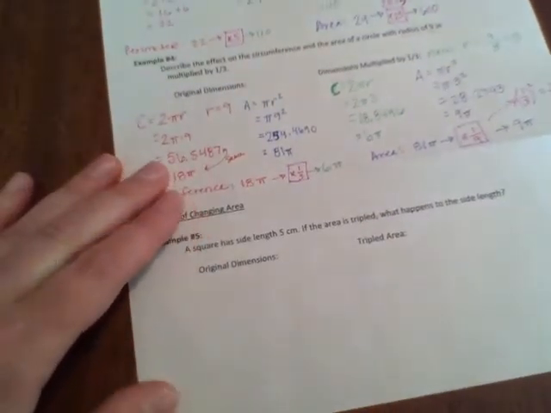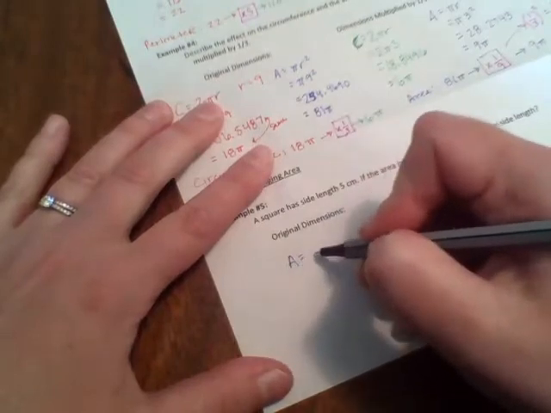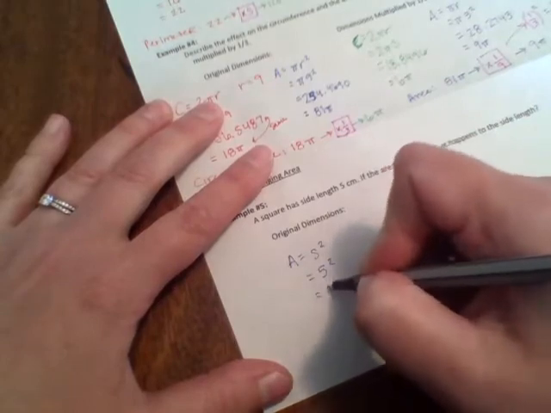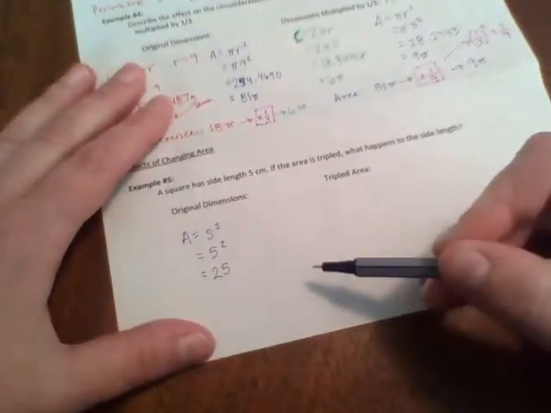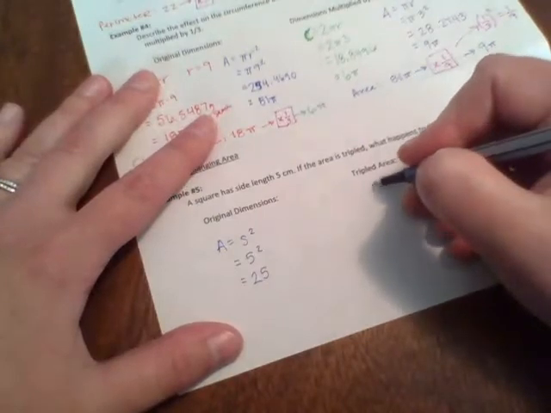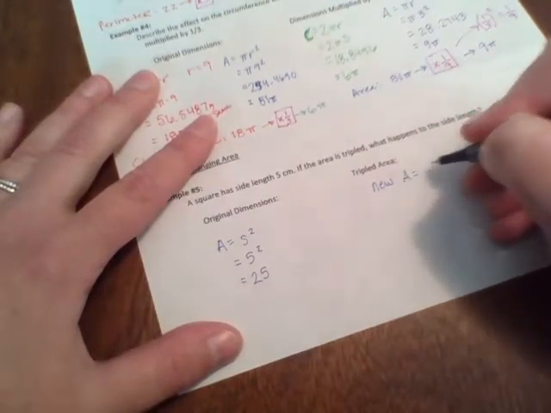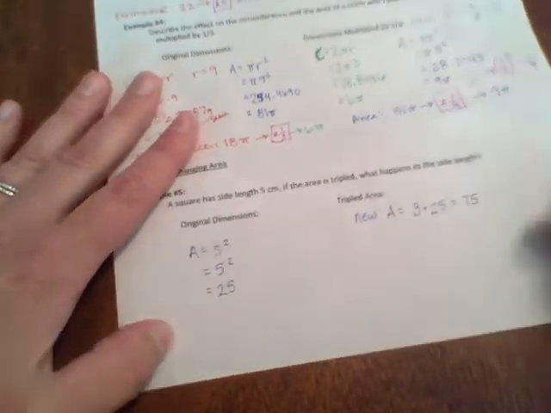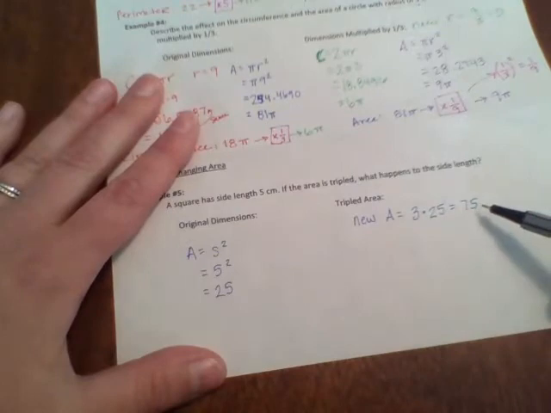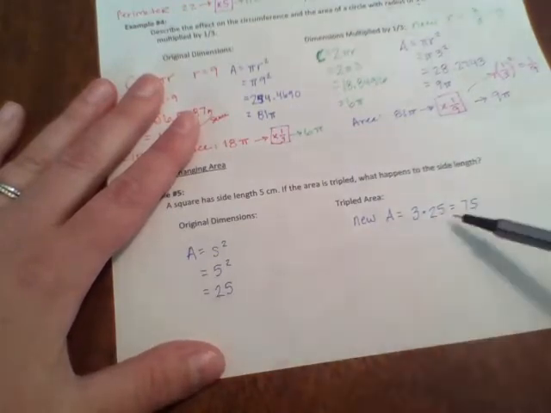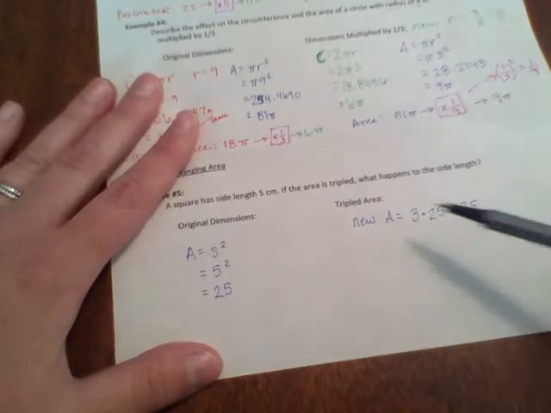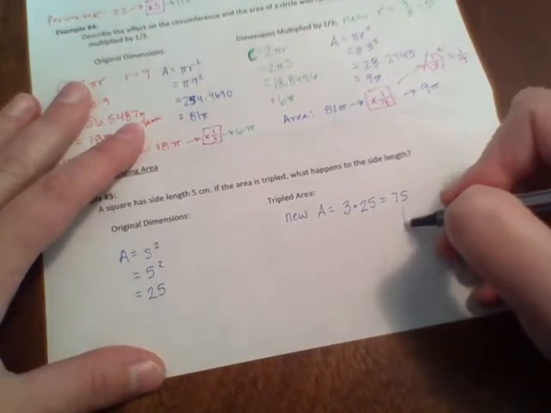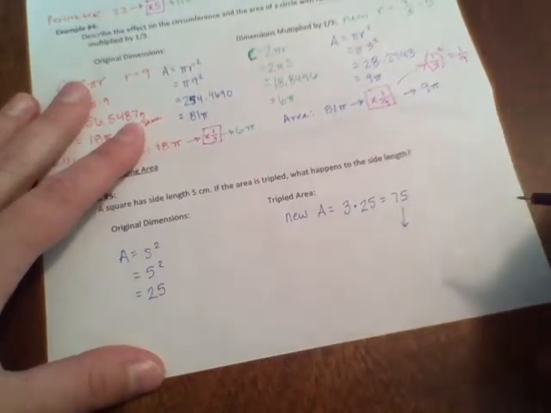So a square has a side length of 5 centimeters. And so if we think about the area of a square, that's going to be your side length squared or 5 squared. So the original is 25. The tripled area is going to be 3 times 25, which is going to be 75. So to get from 75 back to the side lengths, so again, area, what happened to the side length, we're just asking ourselves what times itself makes 75.